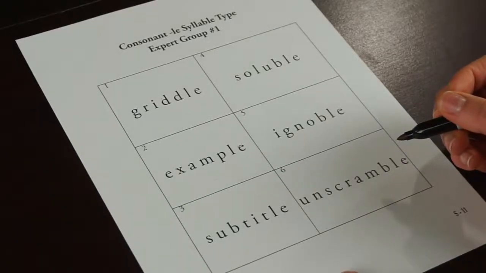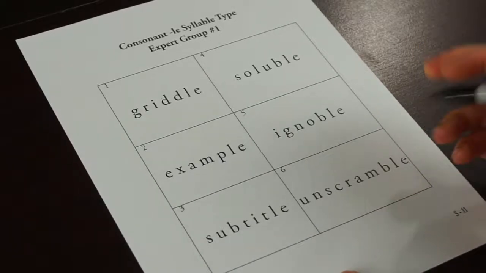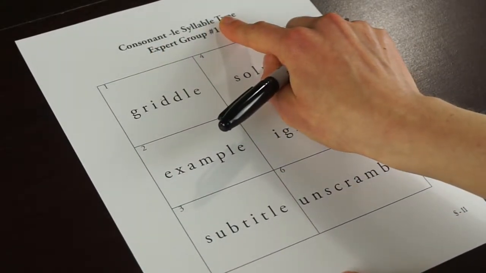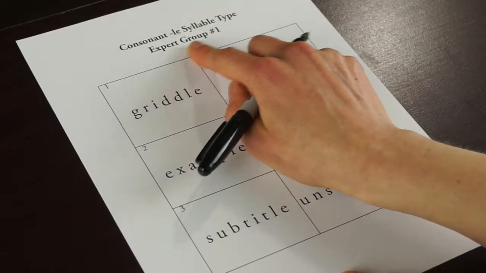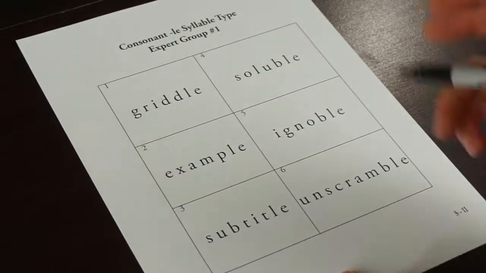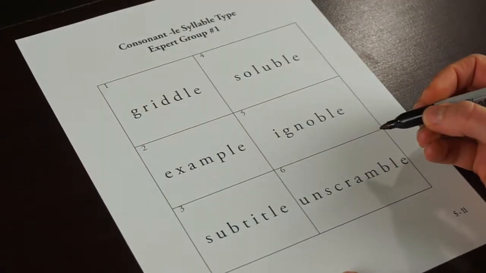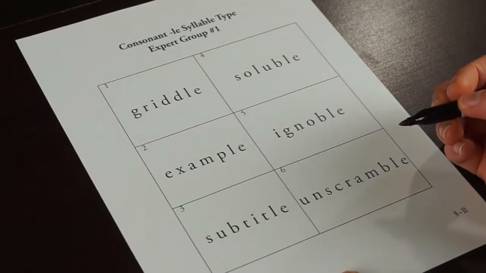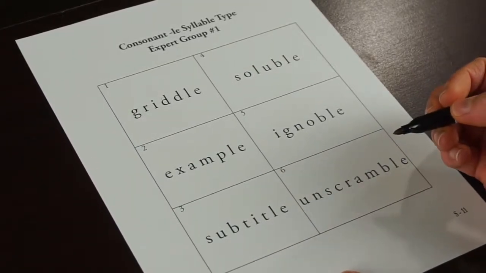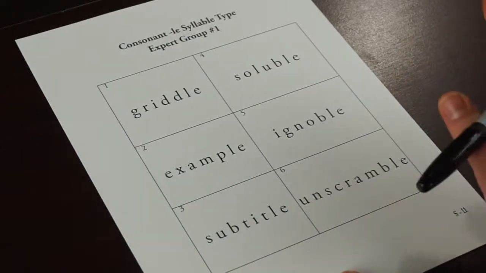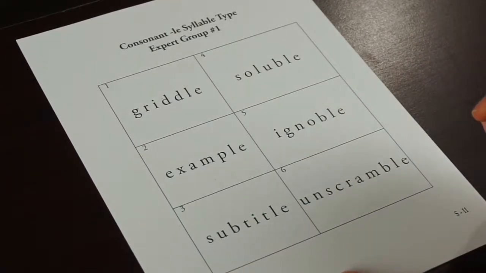Now we'll practice our fourth syllable type, which is going to be the consonant LE syllable type. Don't mind where this says Expert Group 1. That's just because for the live training sometimes we put the teachers into groups and ask them to teach the other teachers how to do a certain syllable. So that doesn't mean anything that you'll need to know about.